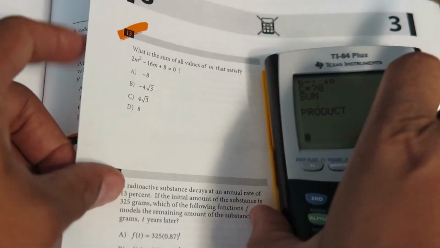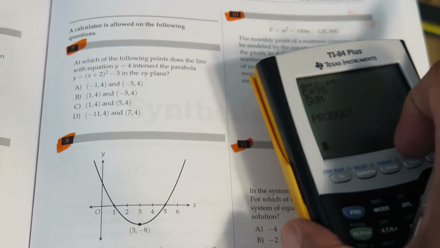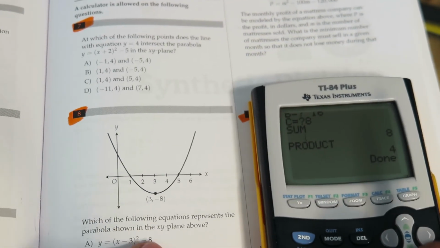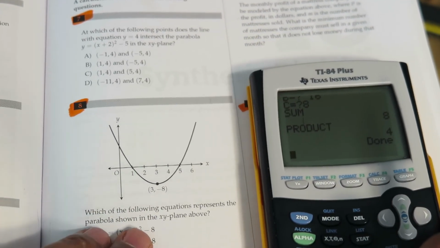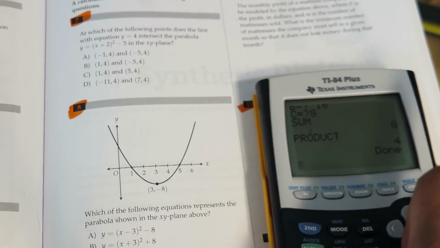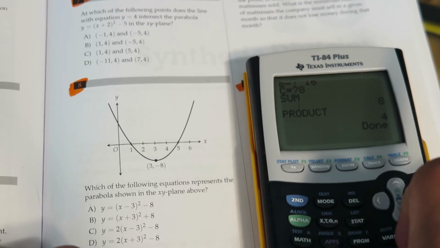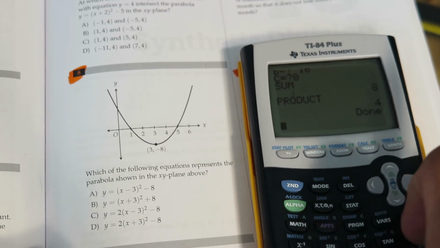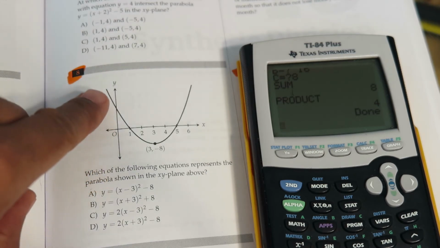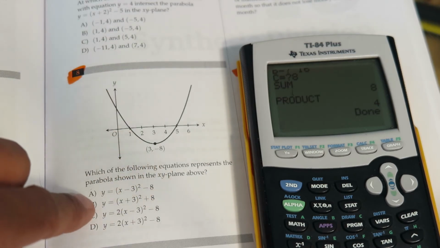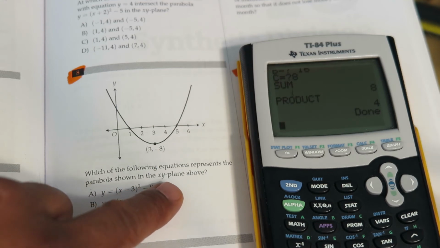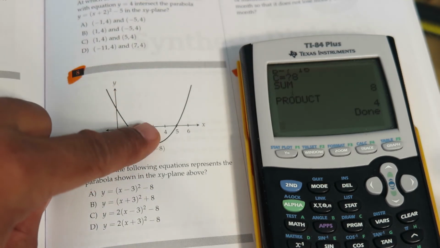All right, so I'm going to show a couple more programs just to show you the usefulness of it. So I'm going to look at this one here. Let's see, get it in the camera here. Okay, so in this problem, we're given: which of the following equations represents the parabola shown in the xy plane above?